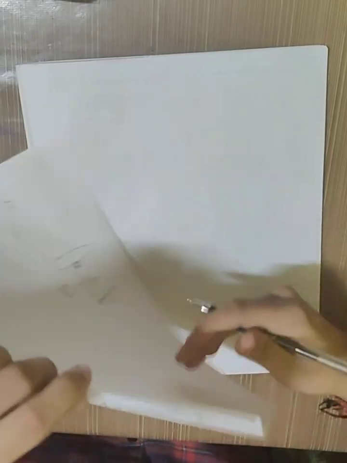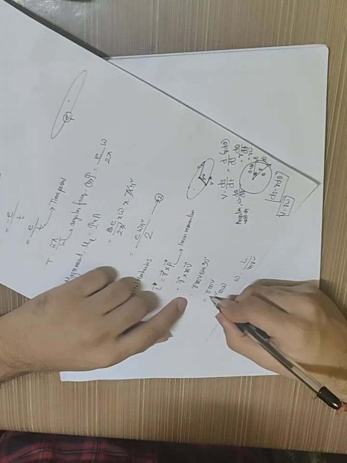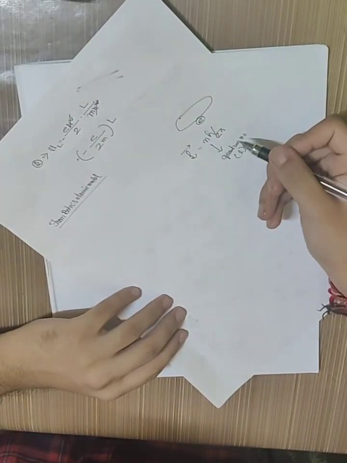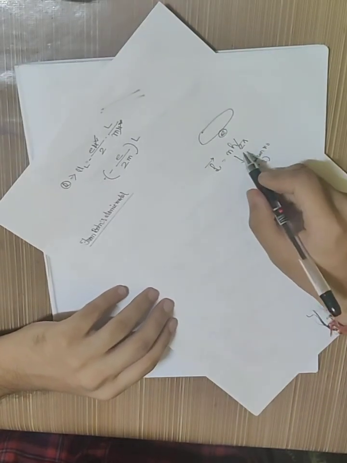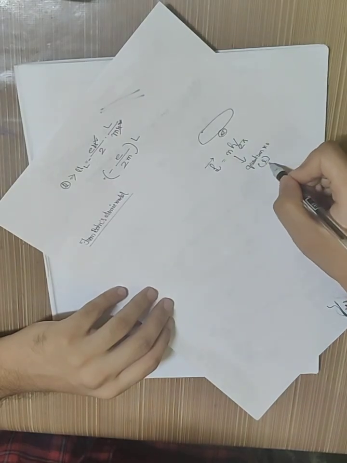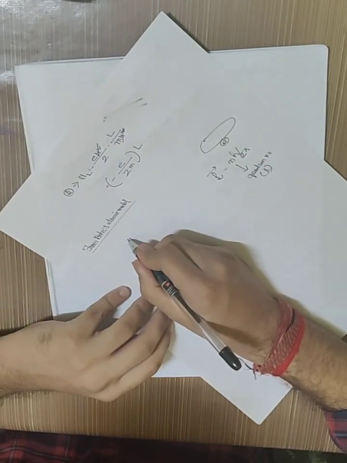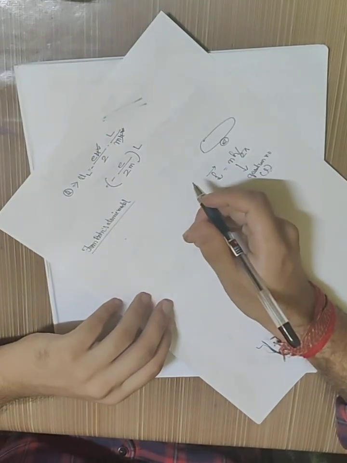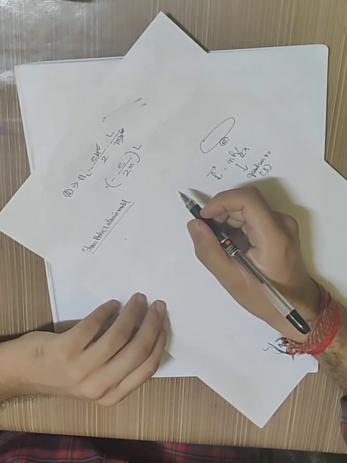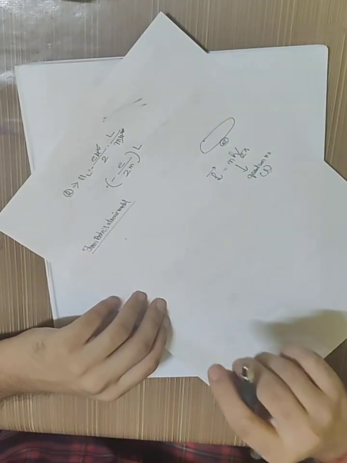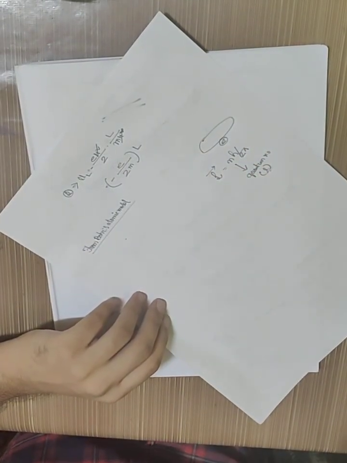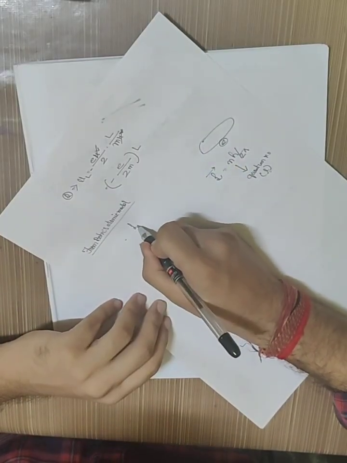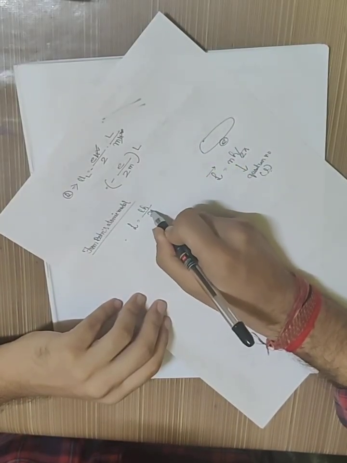These are eventually the same thing. What is L? We got L equals m v r. We can put it here or directly, L equals n h by 2 pi. In many books also it is written from Bohr's atomic model. Bohr said that an electron which is revolving in a circular orbit has quantized angular momentum. The angular momentum is quantized. So L would be n h by 2 pi.